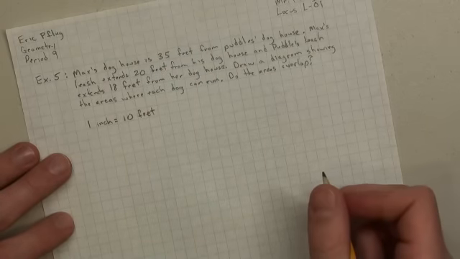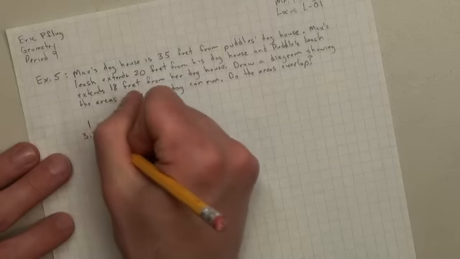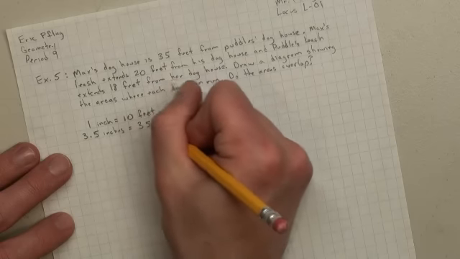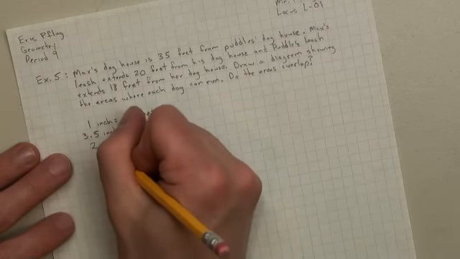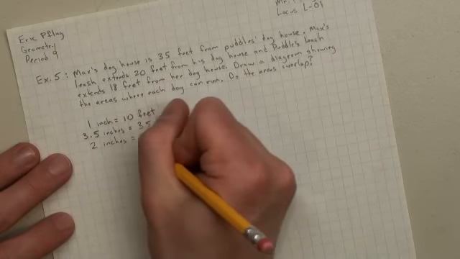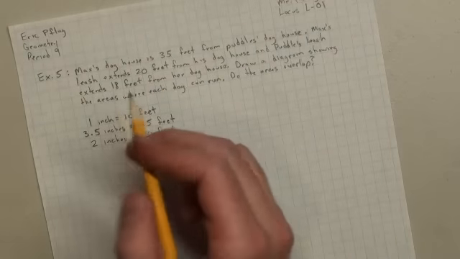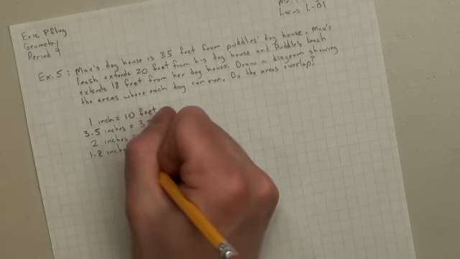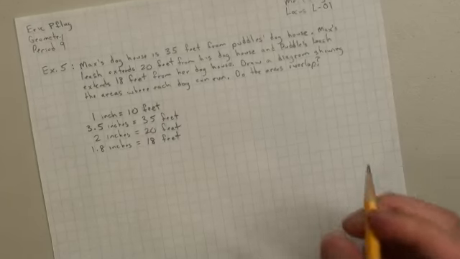Alright, so then 3.5 inches would equal 35 feet, and 2 inches would equal 20 feet, because we need 35, 20, and then 18 feet. So then 1.8 inches equals 18 feet. Okay, so we'll need some space for this.